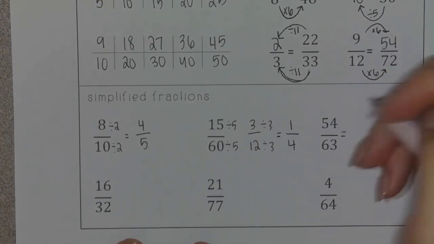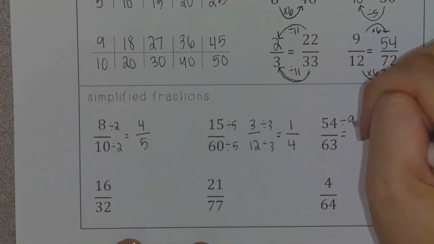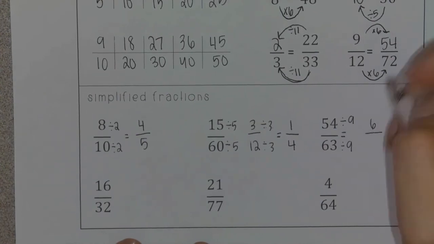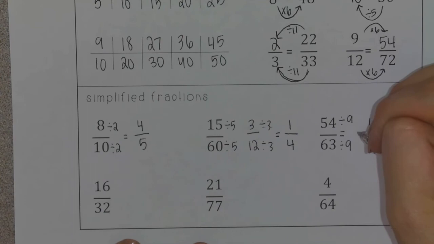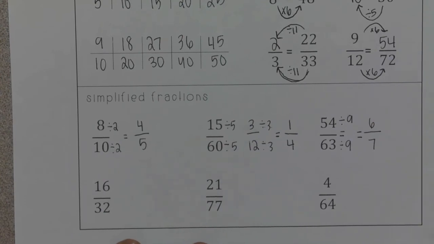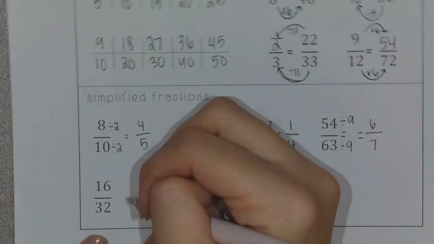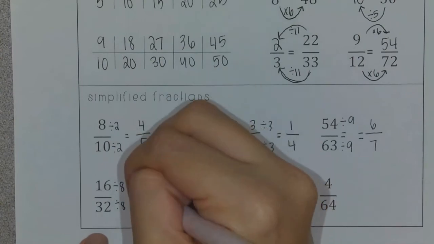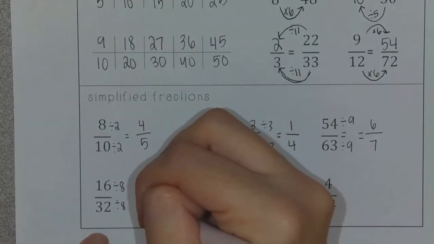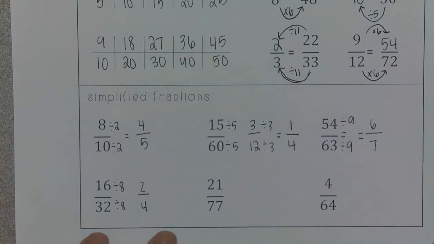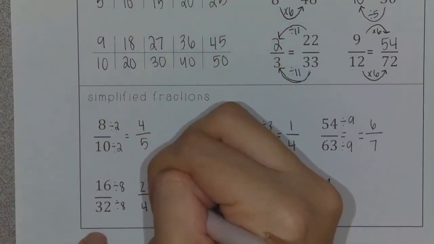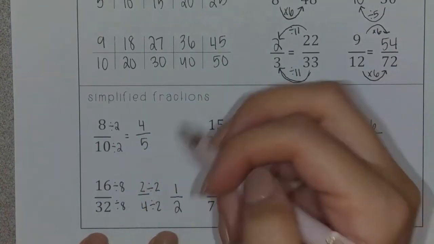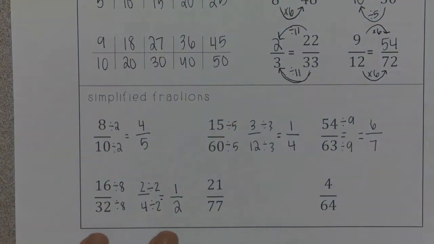Let's move on to 54 over 63. They're both divisible by 9. 54 divided by 9 gives me 6. 63 divided by 9 gives me 7. 6/7 is as simple as I can get. Okay. 16 over 32. I see that they both have 8 in common. So 16 divided by 8 gives me 2. 32 divided by 8 gives me 4. Oh, and look at that. 2 over 4, they're both divisible by 2. So 2 divided by 2 gives me 1. 4 divided by 2 gives me 2. So 1/2 is the simplified fraction of 16/32.